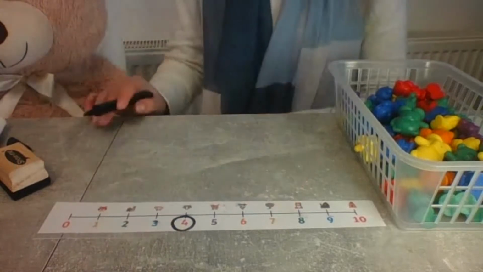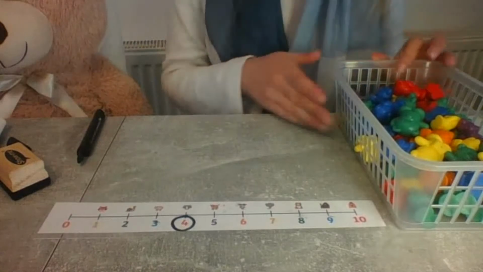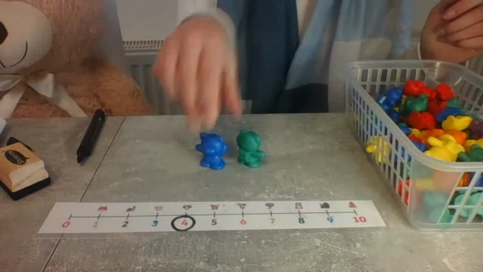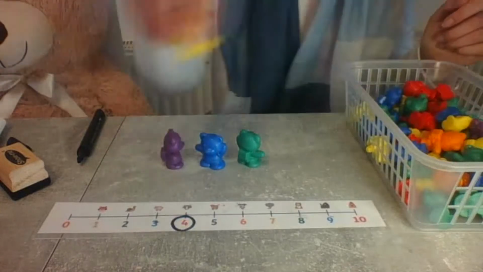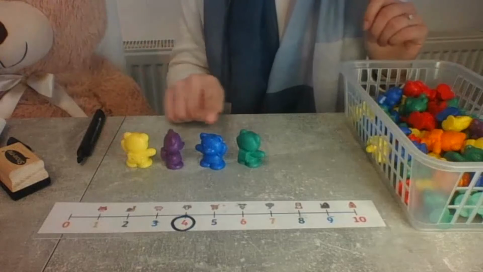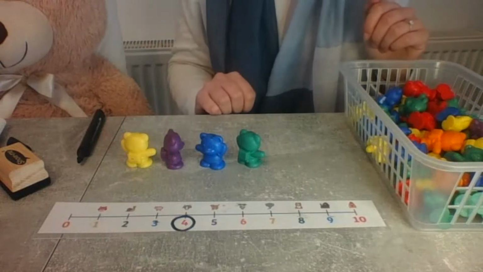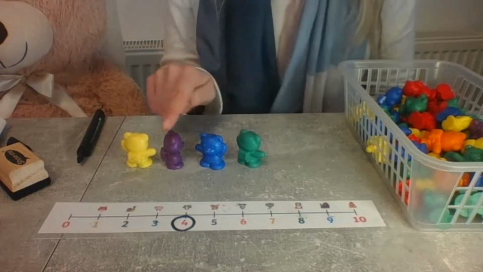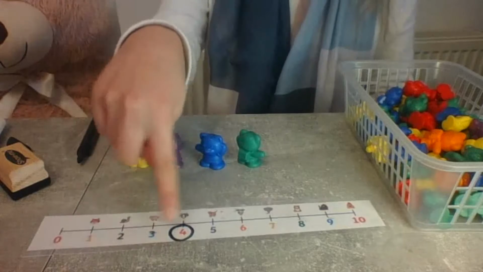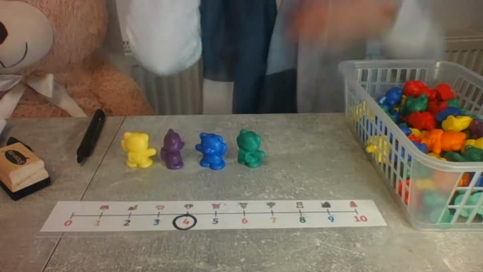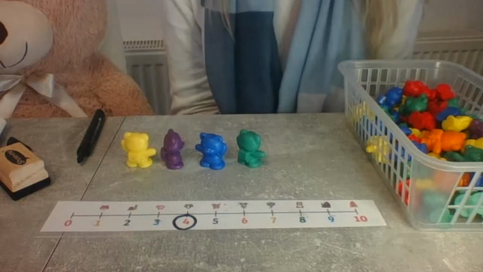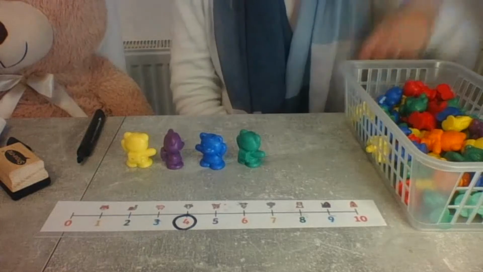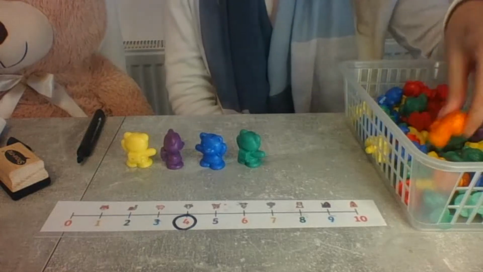Here is number 4. I'm going to get 4 objects. Can you help count? 1, 2, 3, 4. And remember, we've put them in a line to help us count and make sure that we are counting accurately, correctly. We have got 4 bears. Number 4 is circled. Now, to find one more than that number, we can add one more object. So I'm going to add one more.